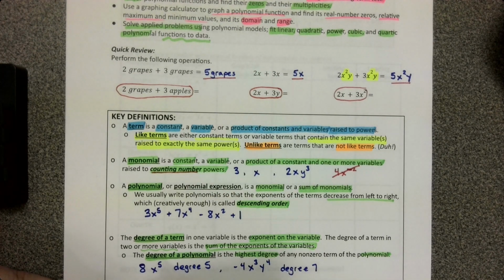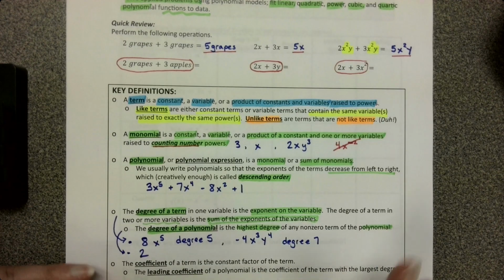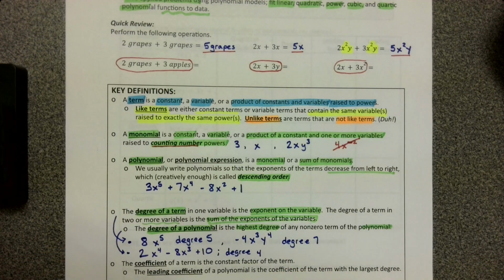As for another example, if I have the polynomial 2x to the 4th minus 8x to the 3rd plus 10, the degree of the entire polynomial is 4, because that is the highest degree of any of the non-zero terms.